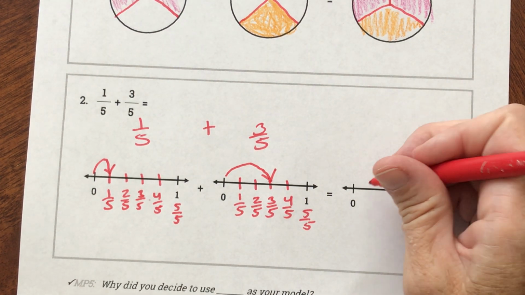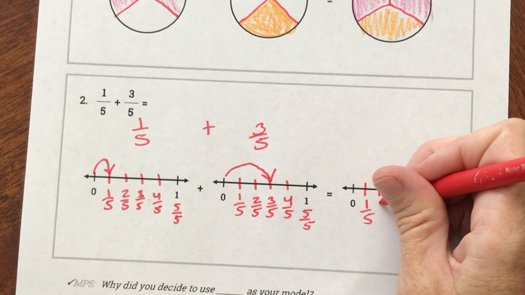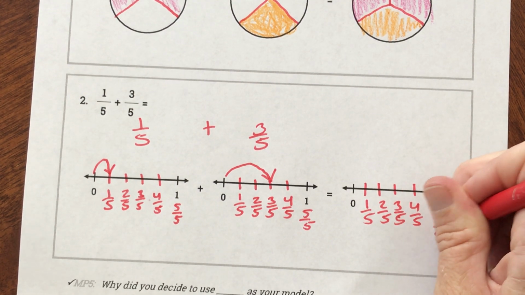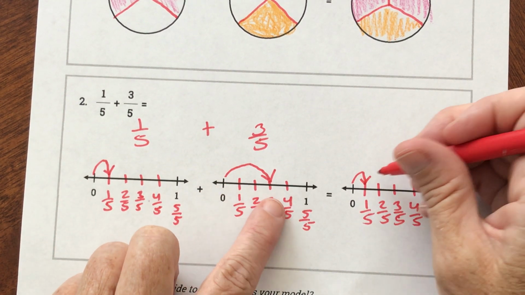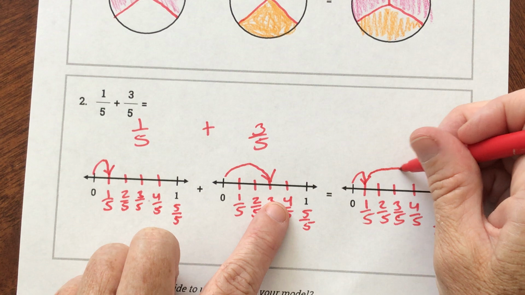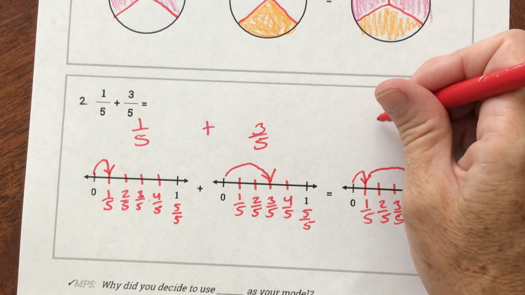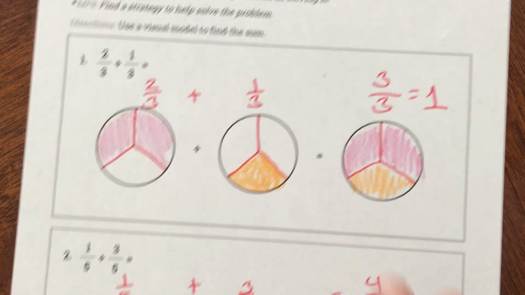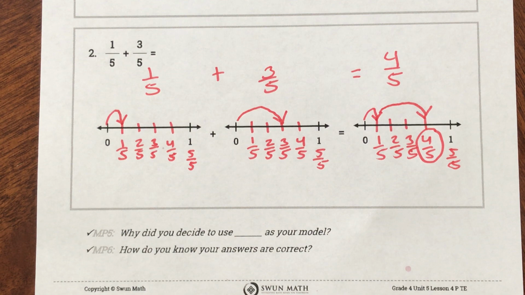Okay, so when I add those together, let's partition this one, 1/5, 2/5, 3/5, 4/5, and 5/5. That means I'm going to jump 1, plus I'm going to jump 3, so 1, 2, 3 parts, and I end up at 4/5. Okay, so those are 2 different strategies. I prefer the top model, but sometimes you won't have an option. They'll ask you to give it a specific way.